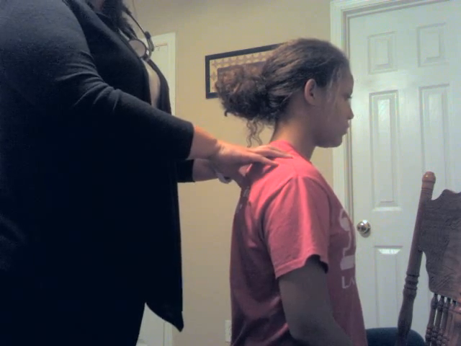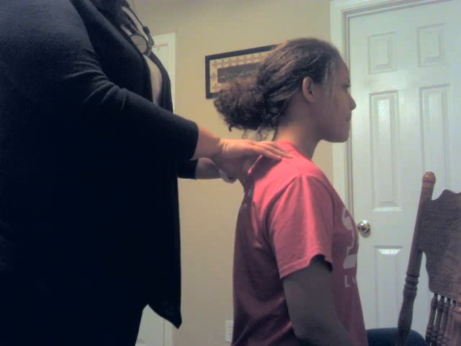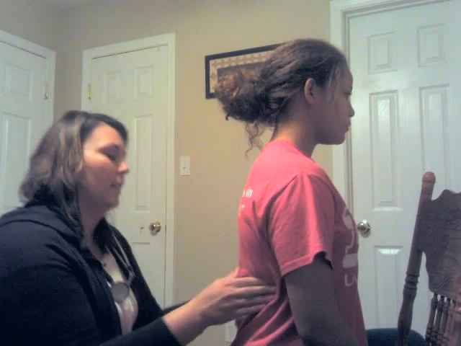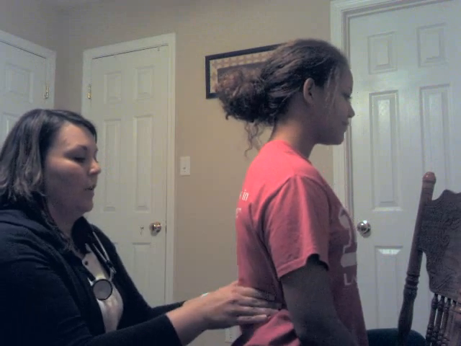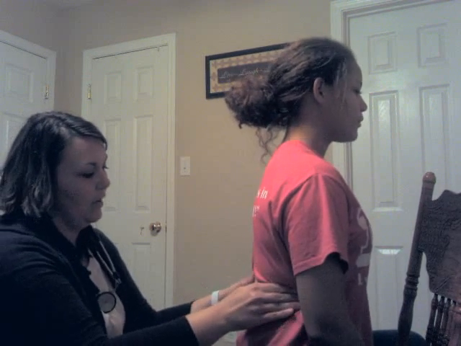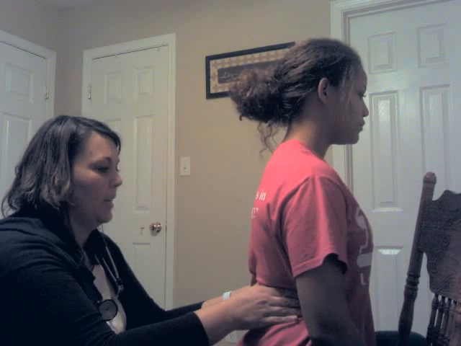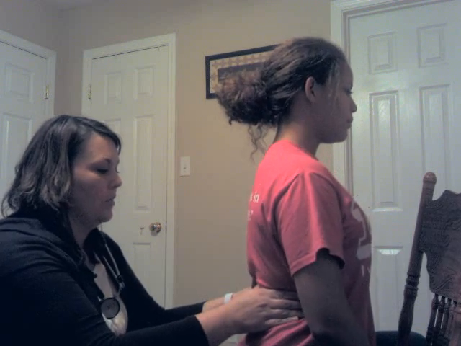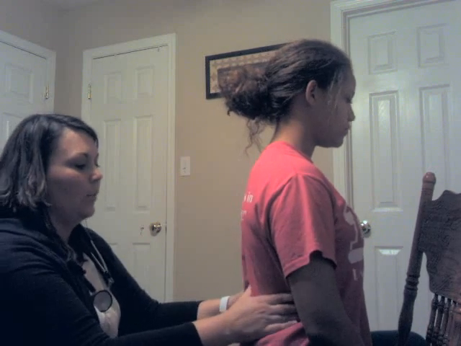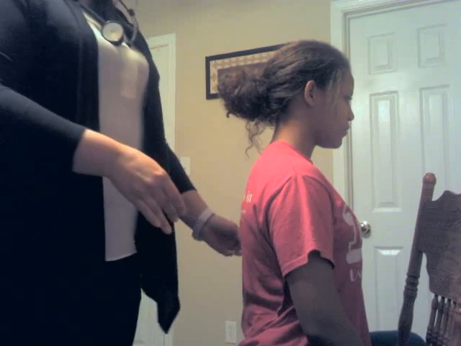We are going to start by palpating the posterior chest. I'm going to put my hand at the bottom of the rib cage, right along here. I'm going to pinch up some skin. I want you to take a deep breath for me. Okay, and as you can tell, both sides of the chest expanded equally, so the chest appears to be symmetric.